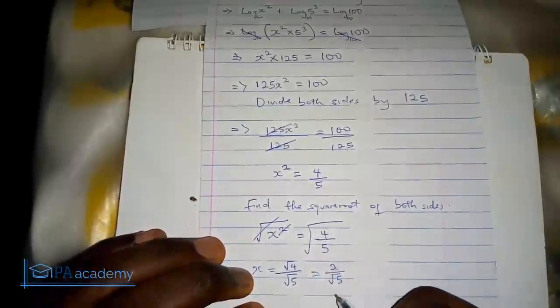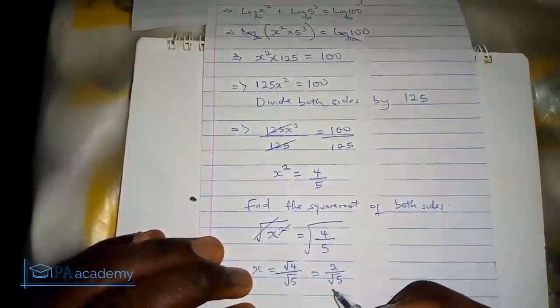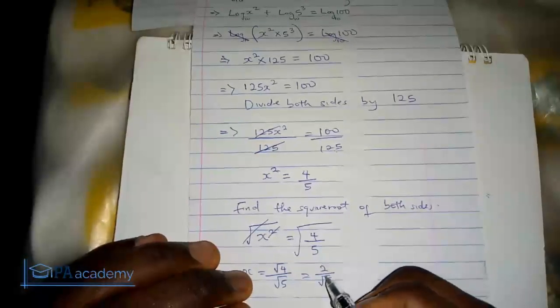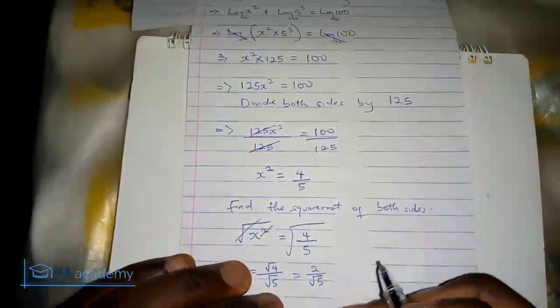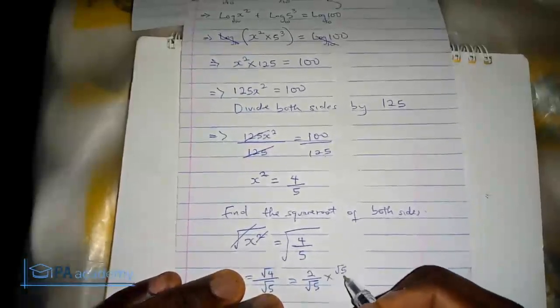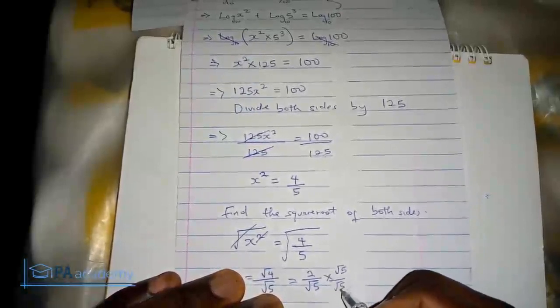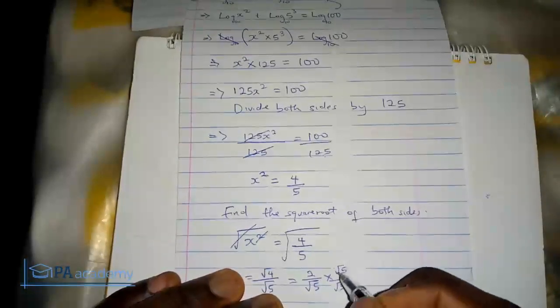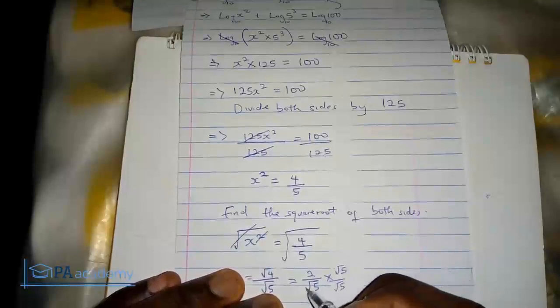Now we cannot leave our answer like this as our final answer, so we are going to rationalize this denominator. What we mean is we'll multiply by root 5 over root 5. This root 5 over root 5 is the same thing as 1, but it is so that we won't have root 5 as the denominator.